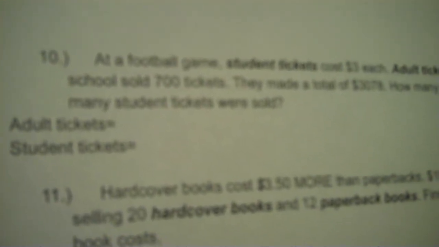In a football game, student tickets cost $3 each, adult tickets cost $5 each. The school sold 700 tickets. They made a total of $3,078. How many adult tickets, how many student tickets were sold? Okay.